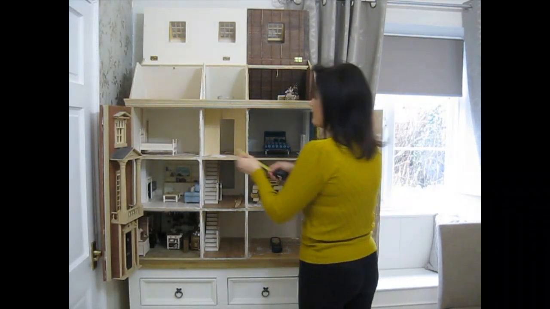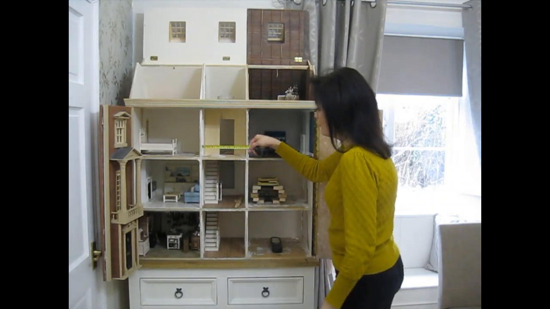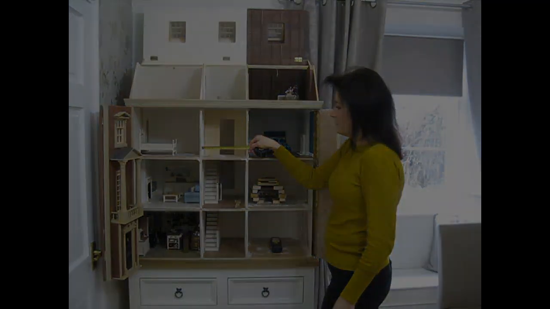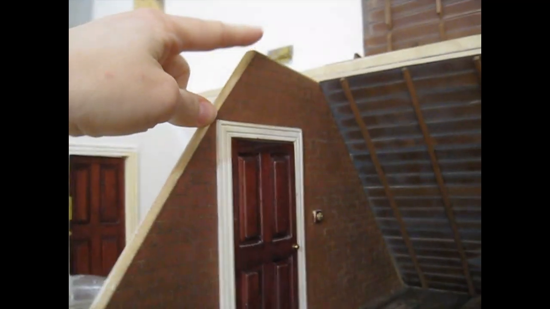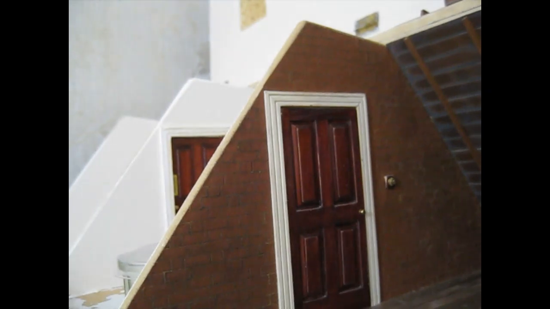And then the width of the entrance hall and landings is 203 millimetres, and that's 8 inches. And the height of these attic walls at the highest point there is 210 millimetres, and that's 8 1/4 inches.